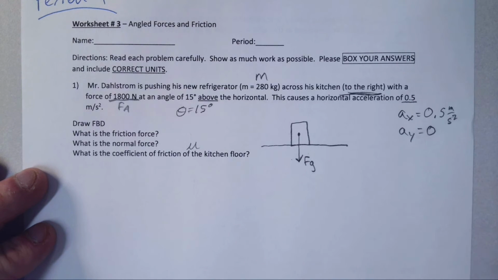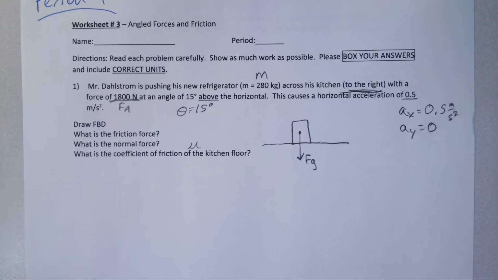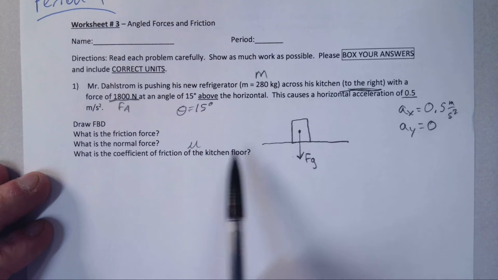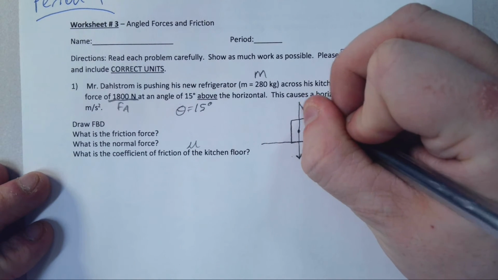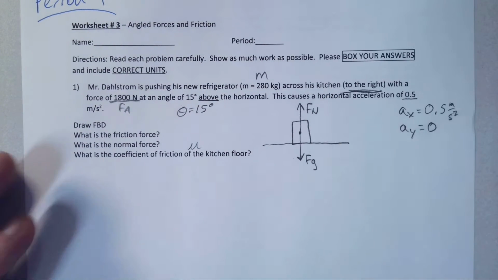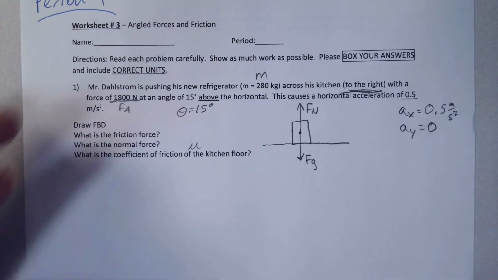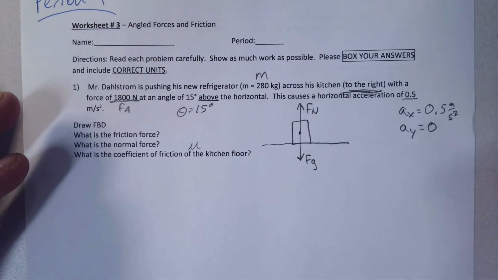Down towards the ground. Is there a surface? There is, and it's pushing back perpendicular to that. So if the surface is sideways, normal force is going to be pushing up. Like I said, the length of these arrows is not necessarily the most crucial part, just the direction.